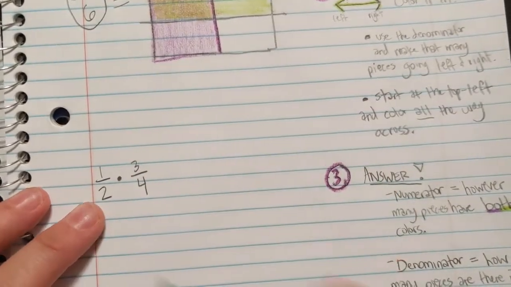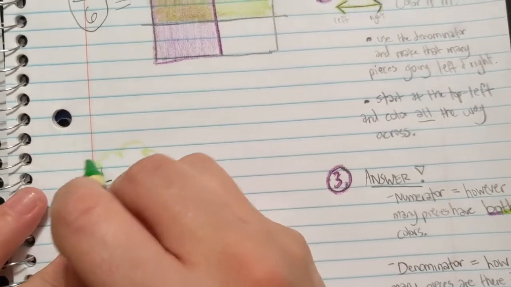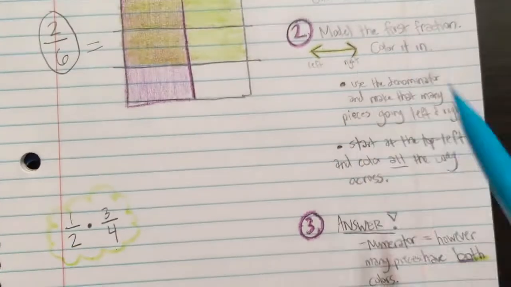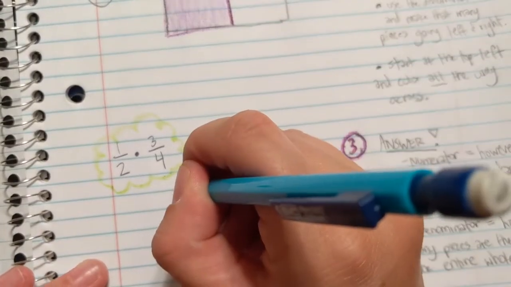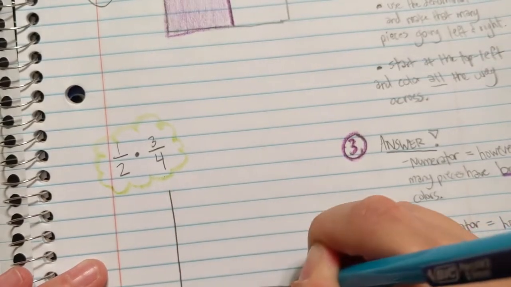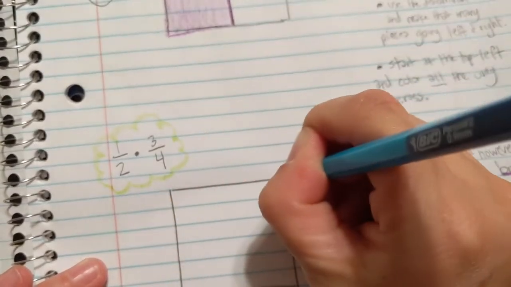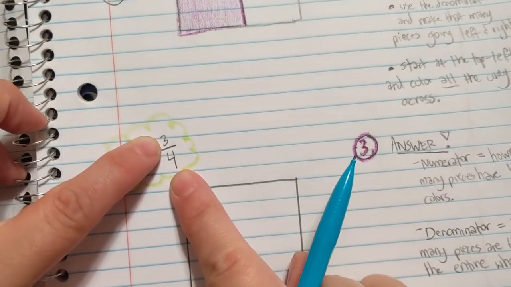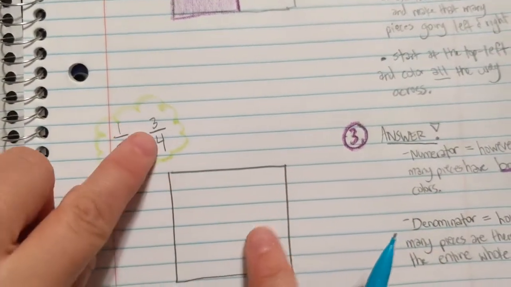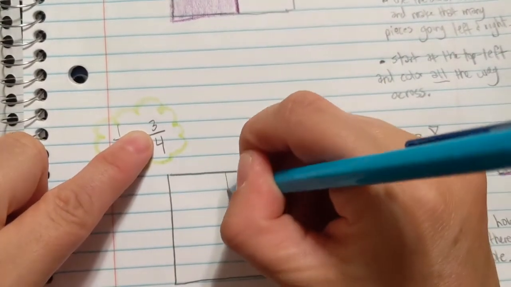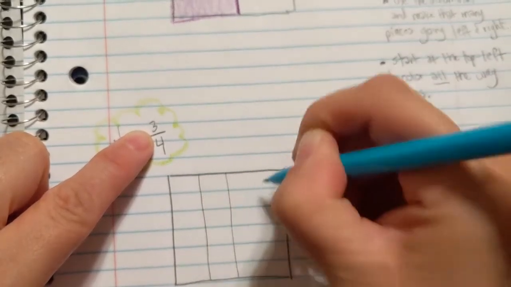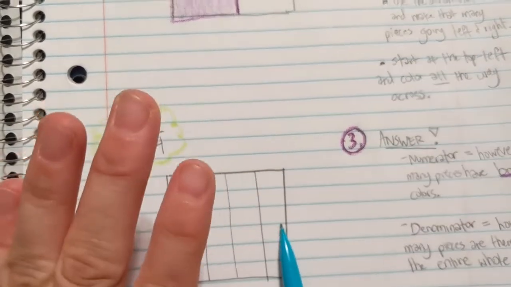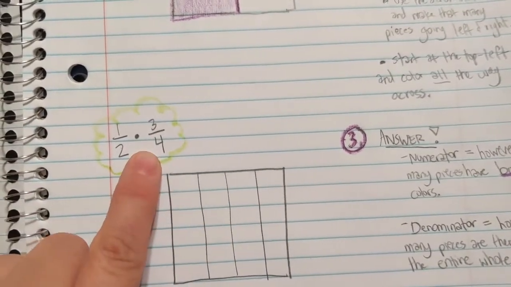Notice how I brought it down here lower so we could model it. 1/2 times 3/4. I love the area model. So quick. Step 1, draw a box. It says model the second fraction, 3/4, using tall French fries going up and down. So I got to show 3/4 on here. In order to do fourths, you just go half and half. So there's 4/4. 4 out of 4 French fries standing tall is 1 whole.